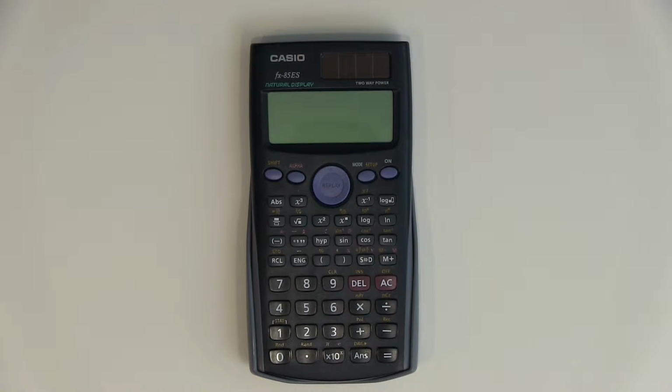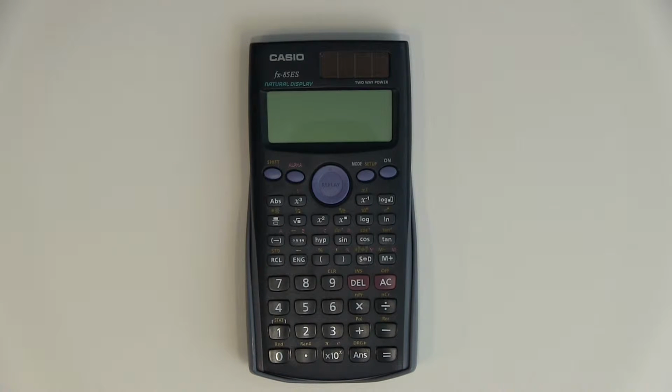Hello and welcome to this short video which aims to introduce you how to make the best use of your scientific calculator. I suggest that you get a scientific calculator with a natural display, because then when you write things into the calculator it will look natural. It will look like you are writing it onto a piece of paper.